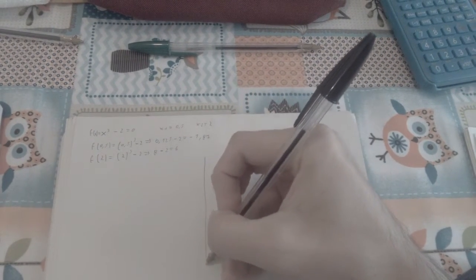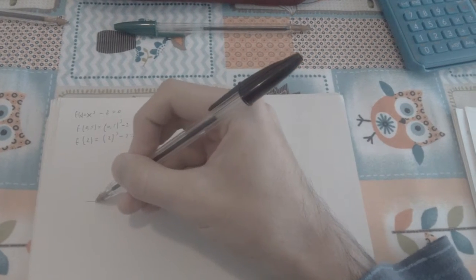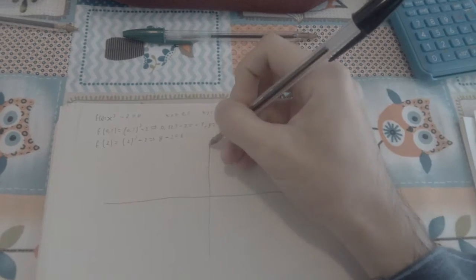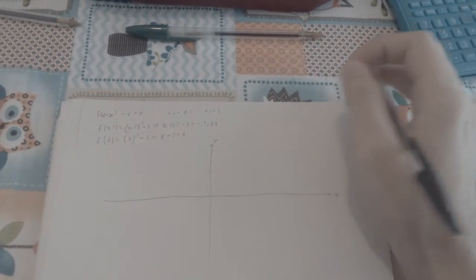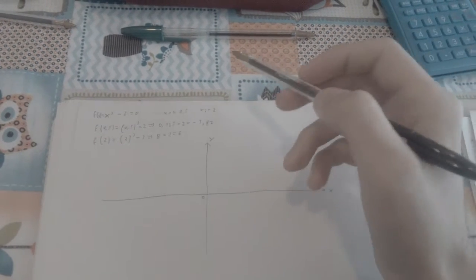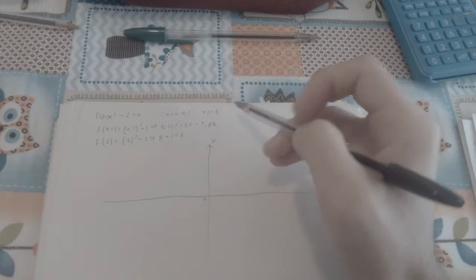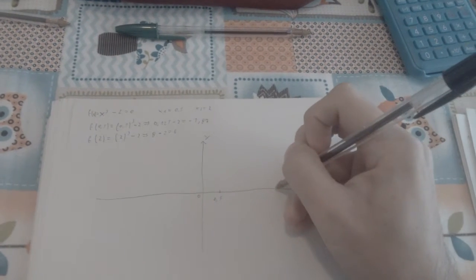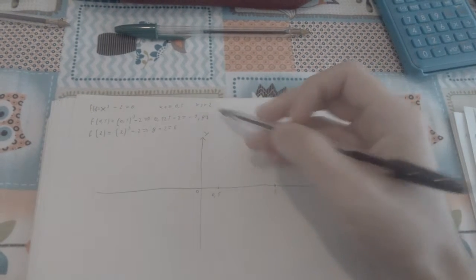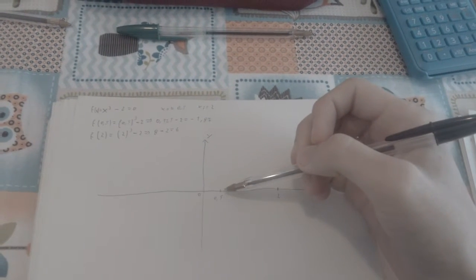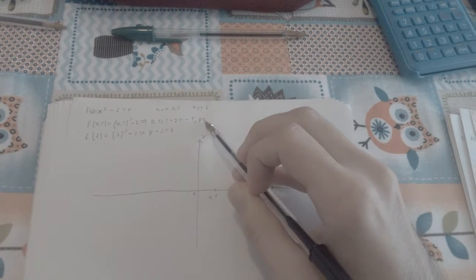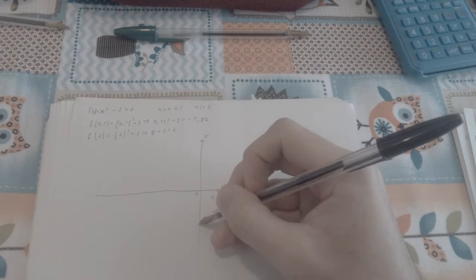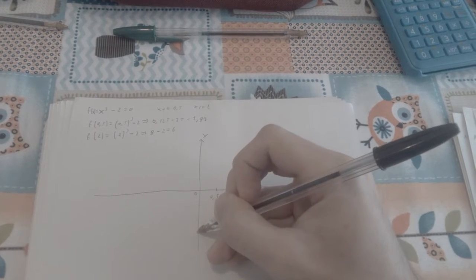So let's draw a little sketch here. This is my x axis and the y axis. This is 0. Our points are 0.5, which is our x1, and 2, which is our x2. At 0.5 the function is negative, so negative 1.87, roughly here.